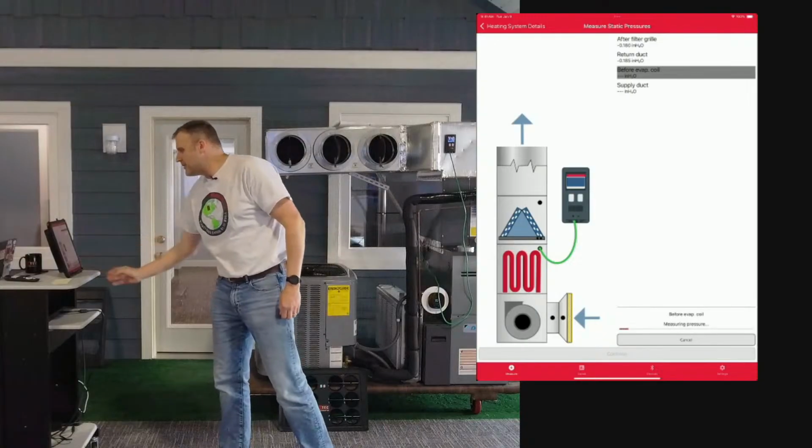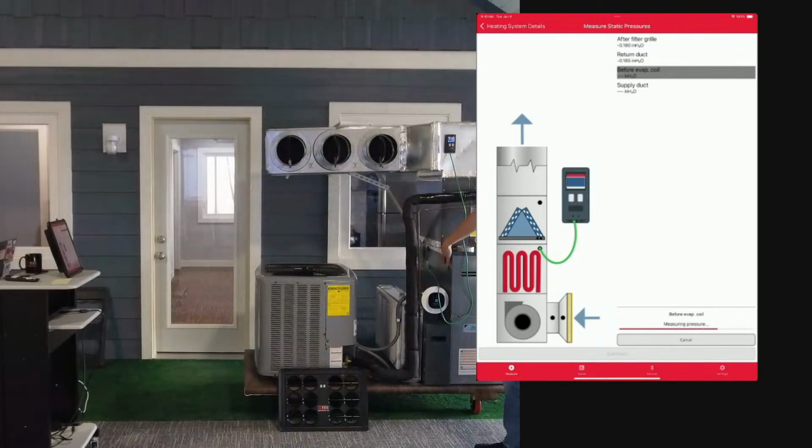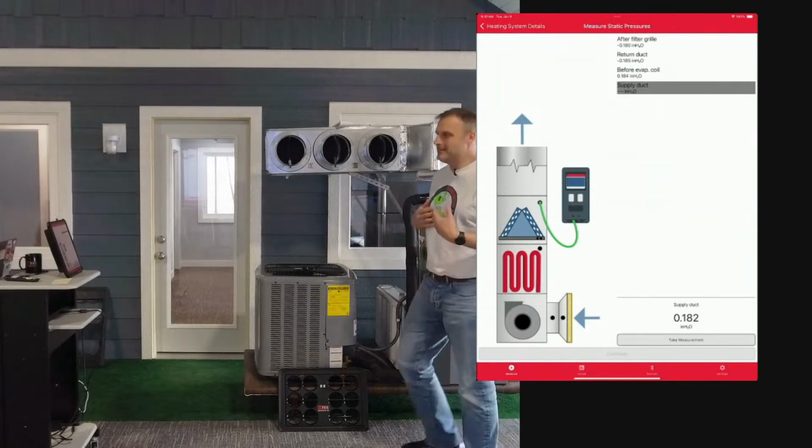Now, while that's going across the screen, I'll say one quick thing. A lot of people will ask me, Chris, where should I drill that hole? I don't want to drill a hole in the coil. I always tell them, go in the furnace, go about halfway down, and go about 1 inch down and poke a hole. That's typically what I do.